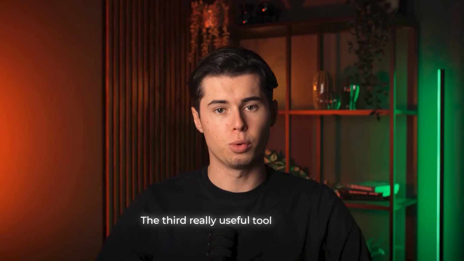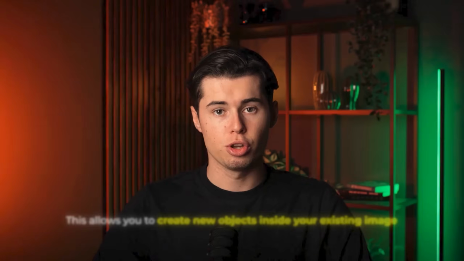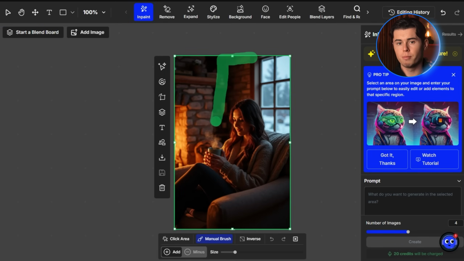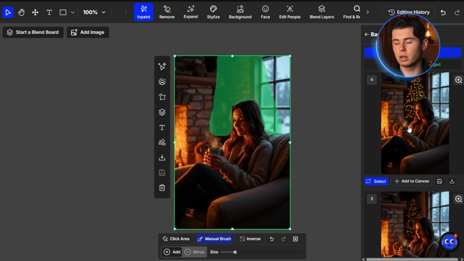The third really useful tool is in Paint. This allows you to create new objects inside your existing image. Let's say I want to put a Christmas tree behind my character. I'd select the area behind her, making sure not to overlap onto her figure, fill in that selection, and then in the prompt box write a Christmas tree in the background. After clicking create, the AI generates it, and now we have a Christmas tree in the background.